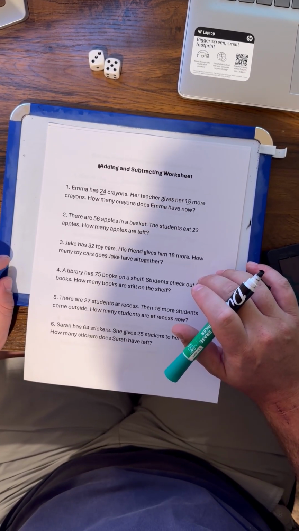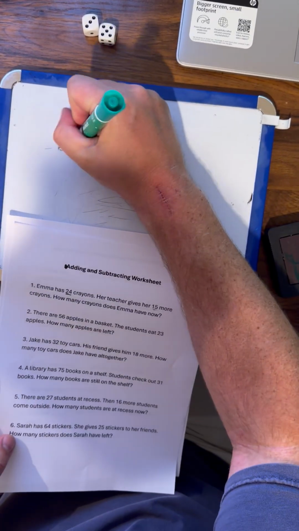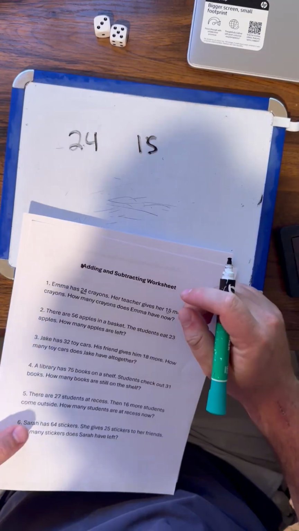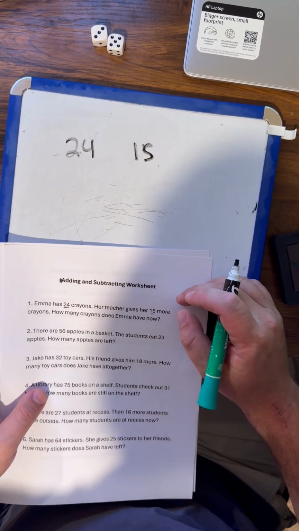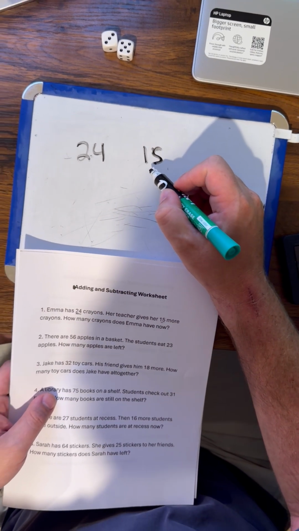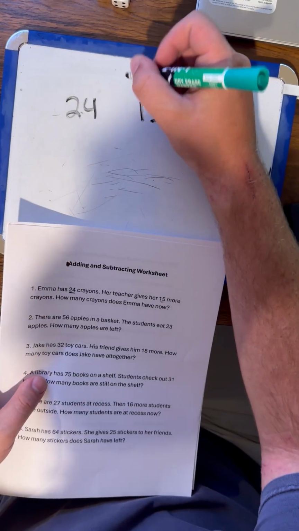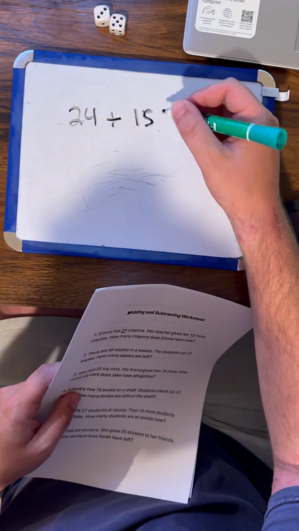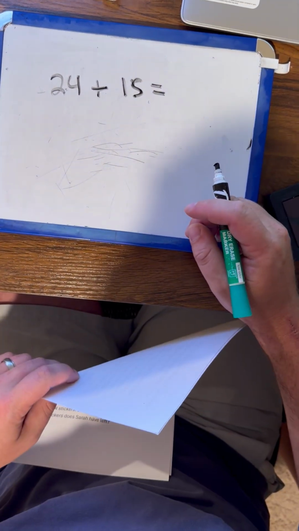So let's say Emma has 24 crayons. Her teacher gives her 15 more. How many crayons does Emma have? First, let's think about what is happening. Emma starts with 24 crayons, and her teacher gives her more. When we get more, are we adding or are we subtracting? That's right, we're adding. So let's put the plus sign here. Now we know we're doing 24 plus 15. Our strategy on this one is going to be our number line.